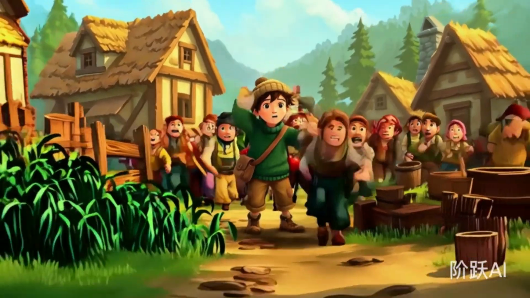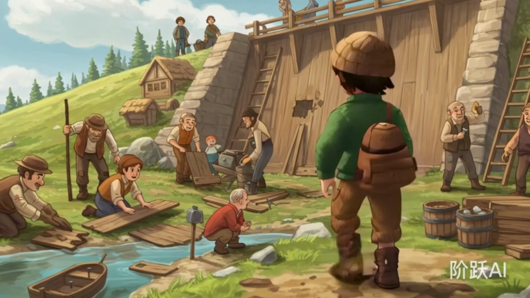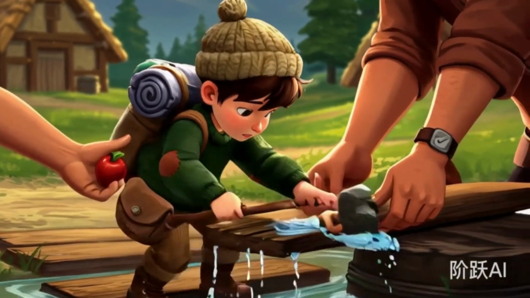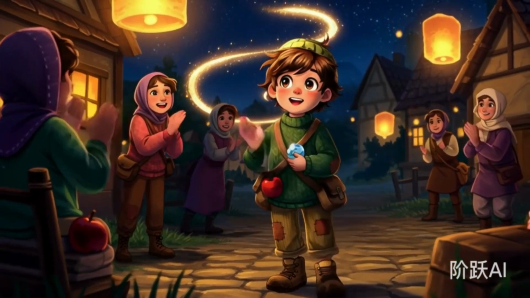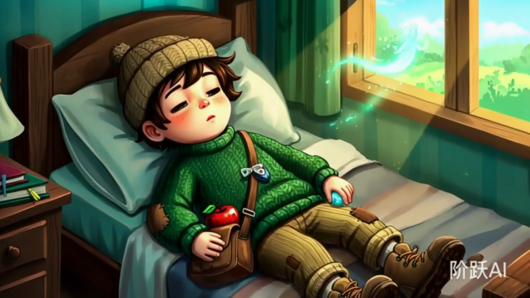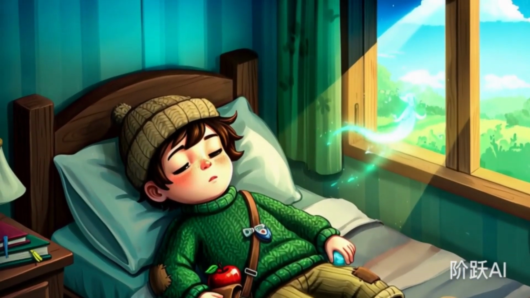They grabbed buckets, planks, and tools and followed Nico. Working together, guided by Nico's quick thinking and the whispering wind, they patched the dam just in time. That night, as stars blinked above, the wind rustled through the trees and whispered, "Thank you, hero." And from that day on, no one ever doubted Nico or the wind again.